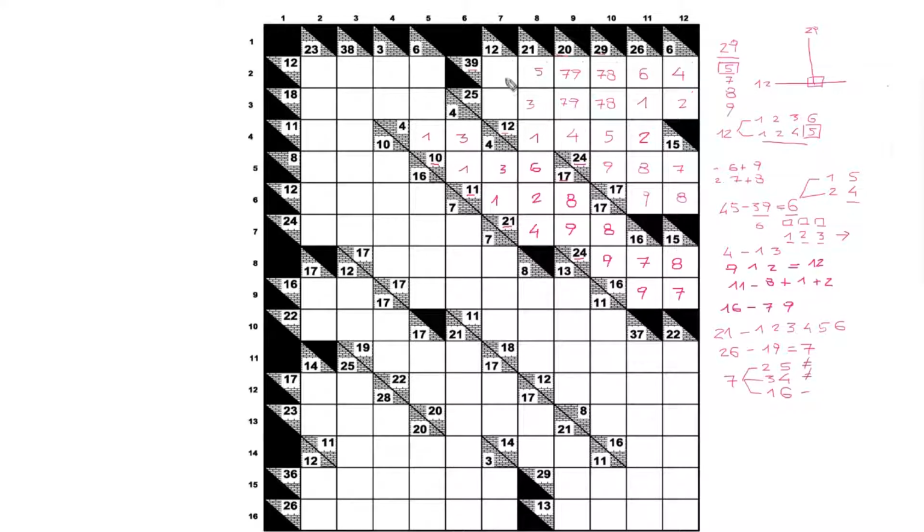Okay, let's see what is happening with this number, number 12. Number 12 can be made with a couple of combinations. Let's see this combination. Here has to be number 3 plus 9. It can be 4 plus 8, and it can be 5 plus 7.